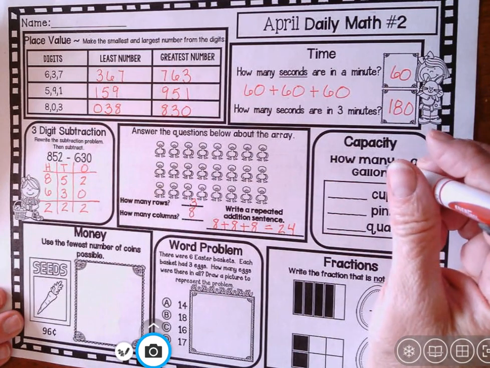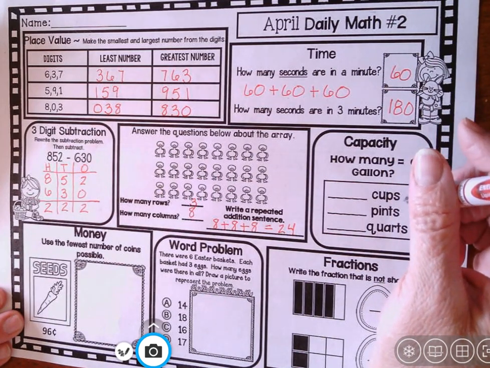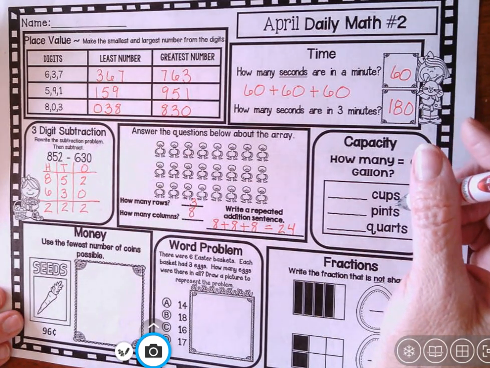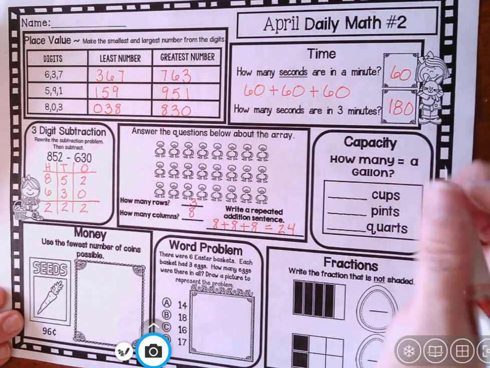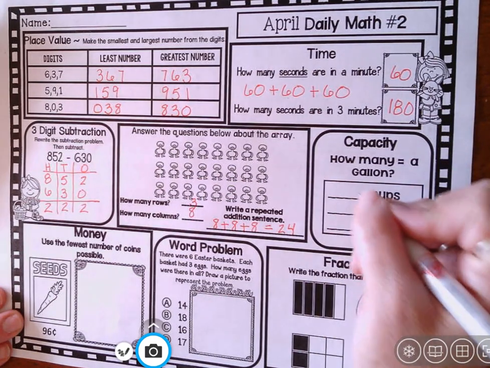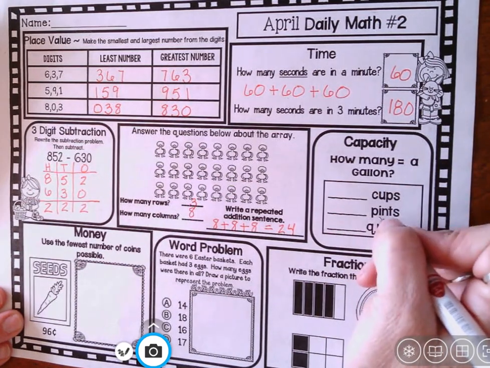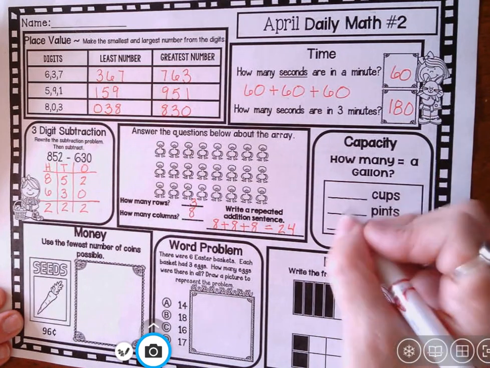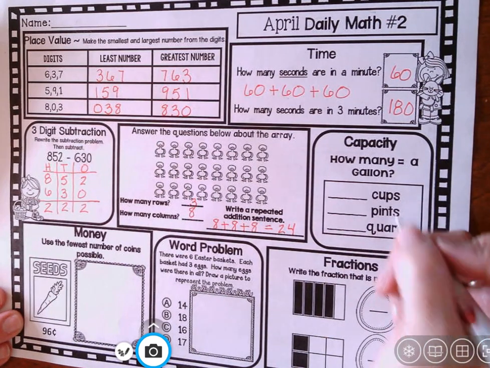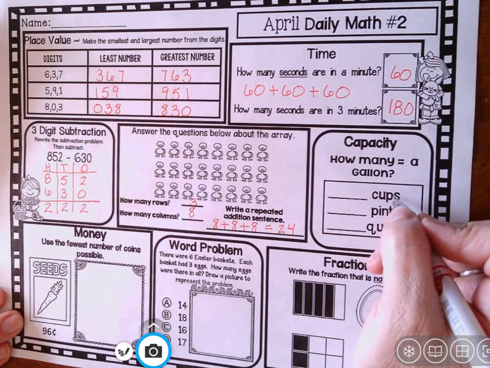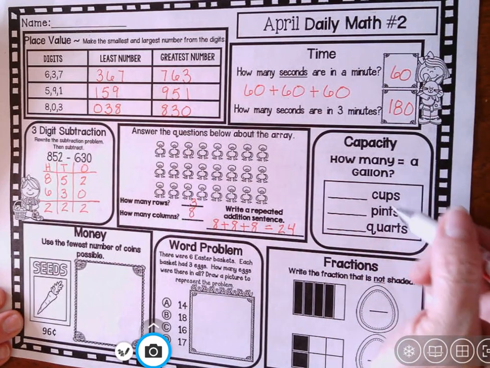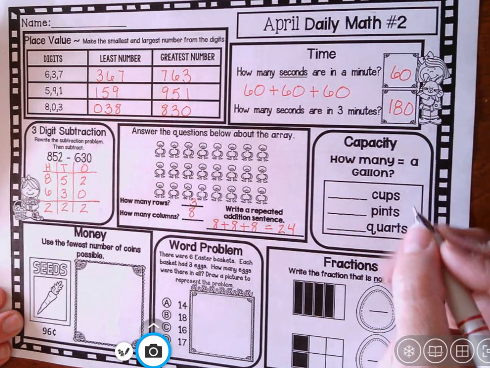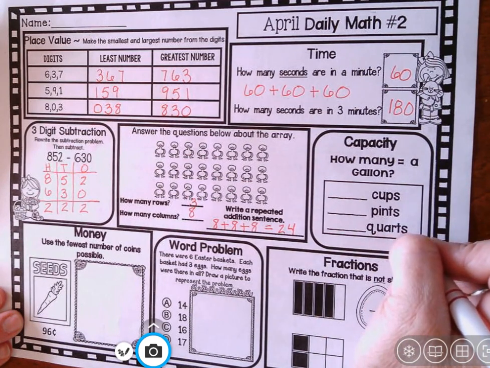Okay, capacity. How many cups equal a gallon? I like to start with the smallest. So cups is smaller than pints. So cups, then pints, then quarts.